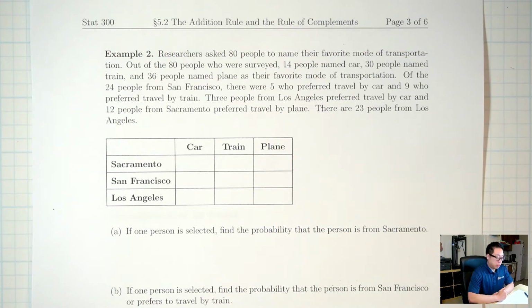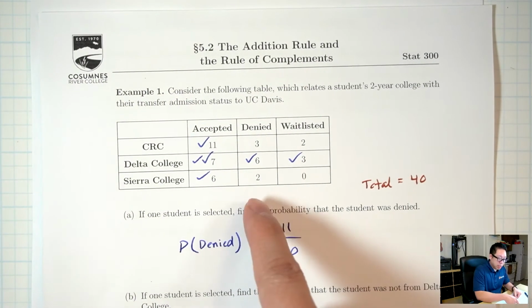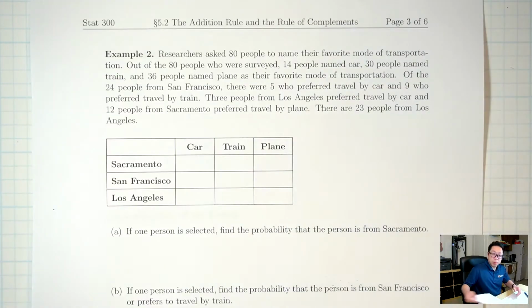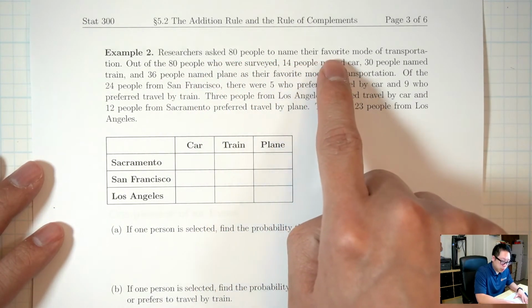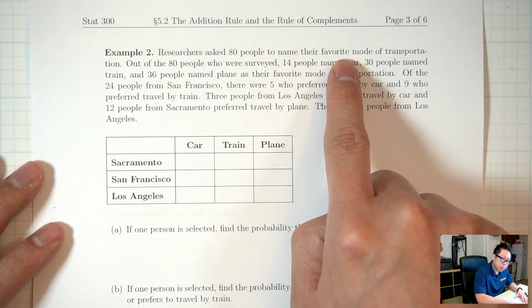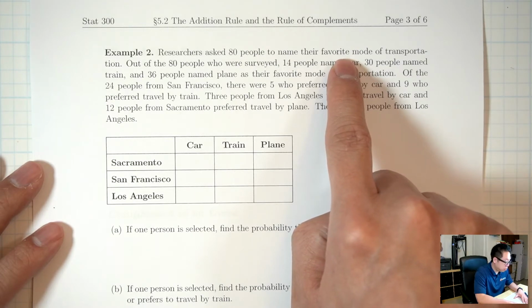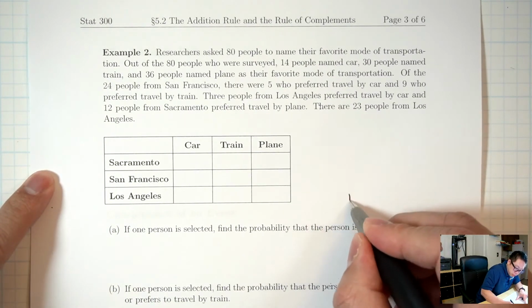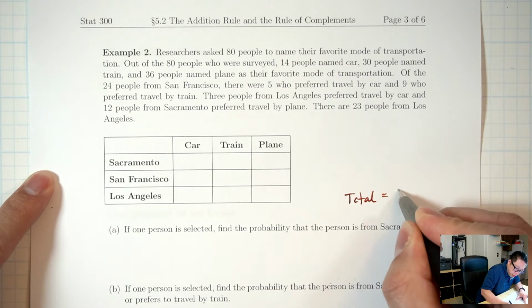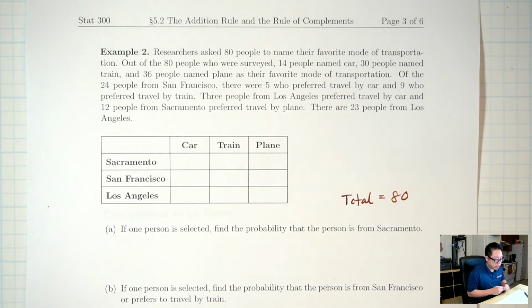Example 2. The only difference between example 2 and example 1 is that in example 1, I gave you a table of numbers. In example 2, I didn't give you the numbers, so you actually have to read the problem and figure out what those numbers are. So let's go through sentence by sentence and try to fill out this table. Researchers asked 80 people to name their favorite mode of transportation. That's telling me that there's 80 people total in this table. It's not going to be one of these boxes, but I do know that the total is 80.